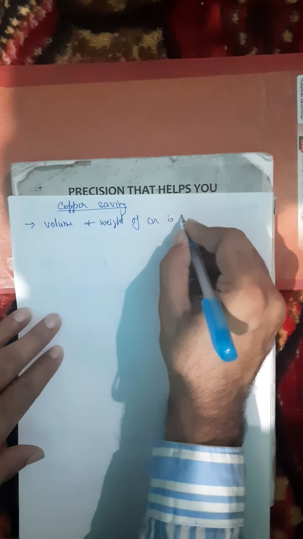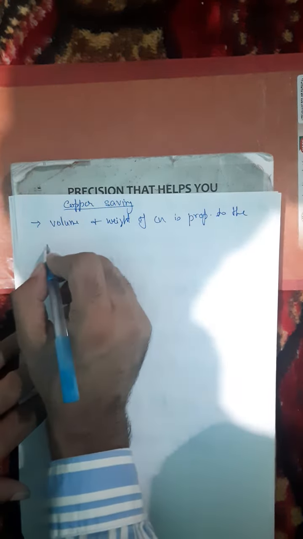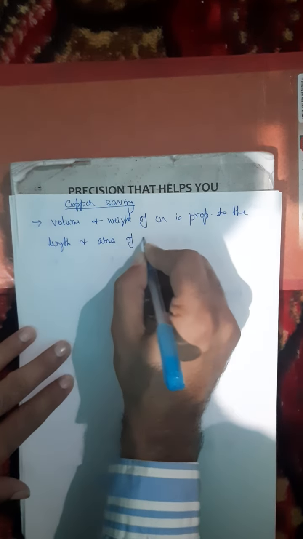The volume and weight of the copper which is to be used is proportional to the length and area of cross section of the conductor.